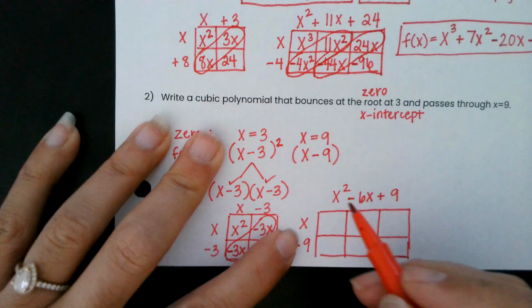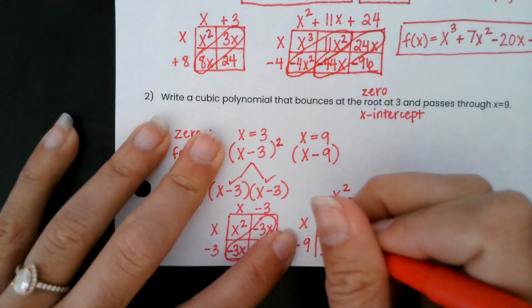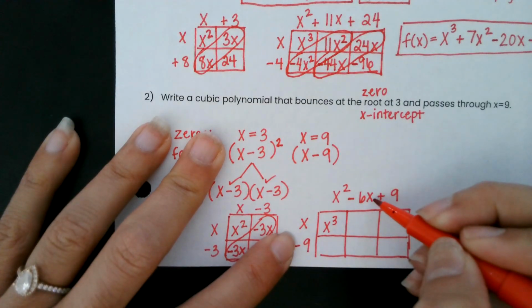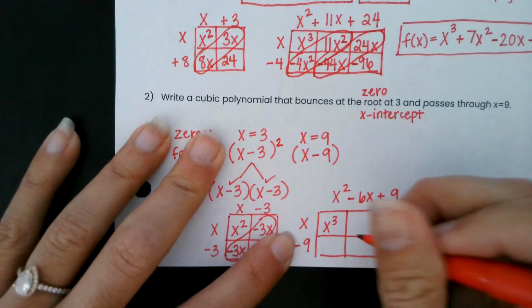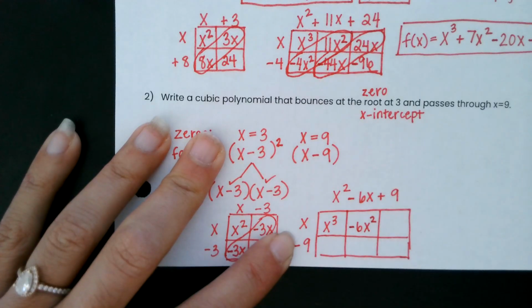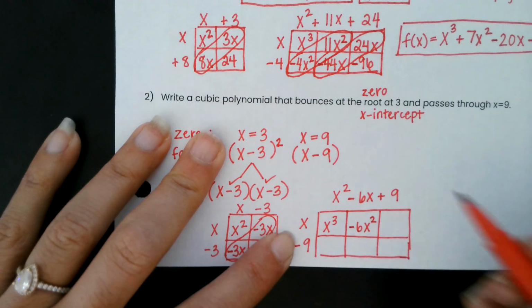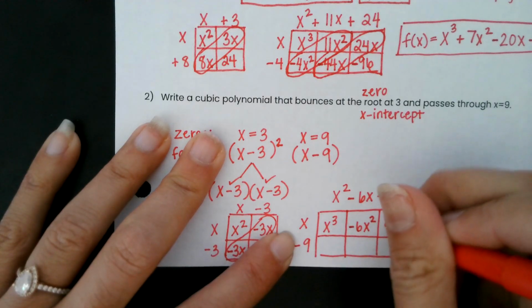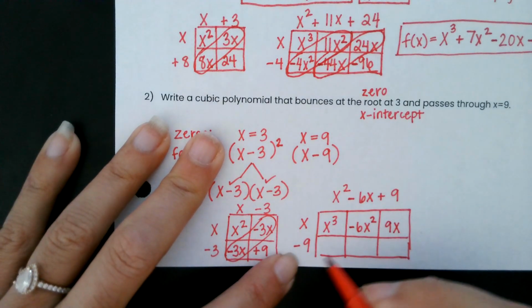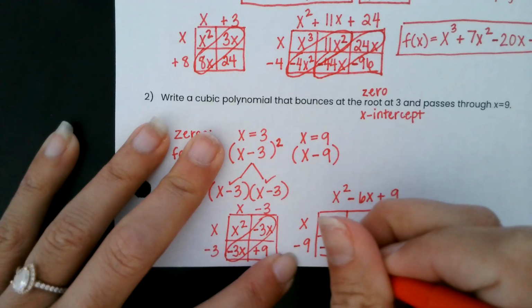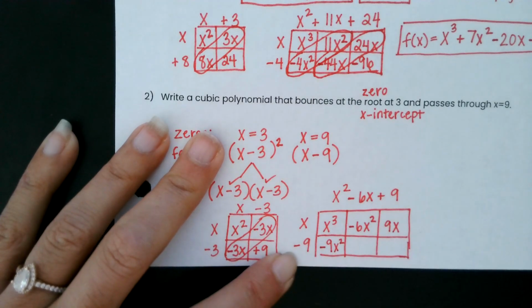So x squared times x is x cubed. Negative 6x times x is negative 6x squared. 9 times x is 9x. Down here, negative 9 times x squared is negative 9x squared.